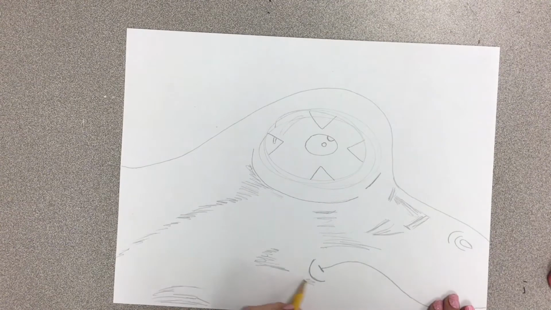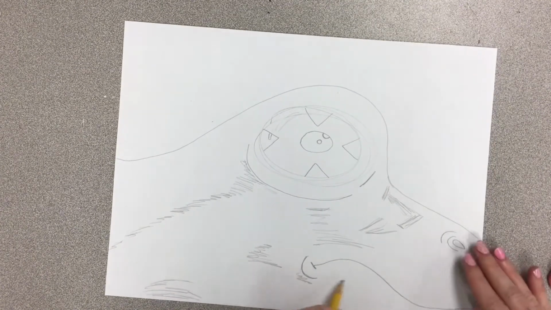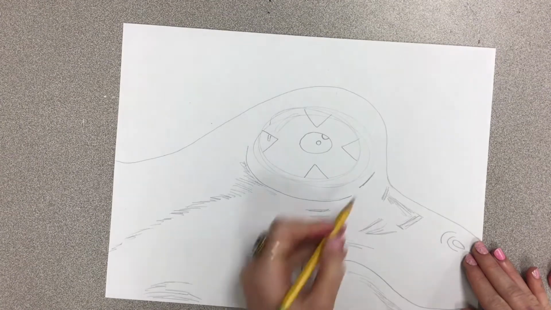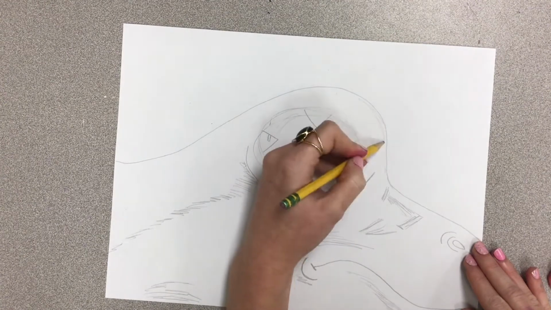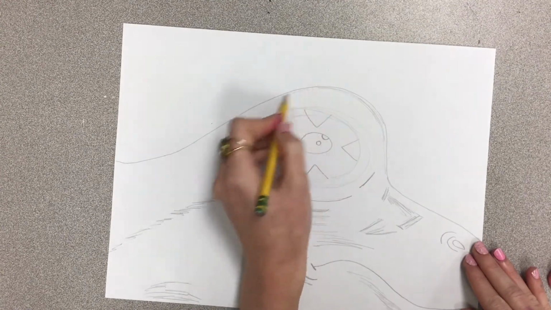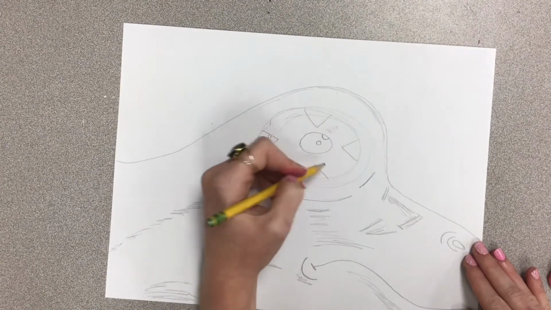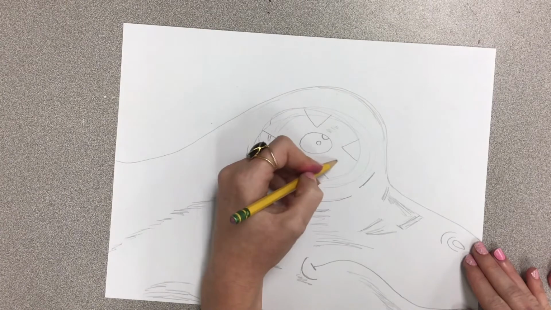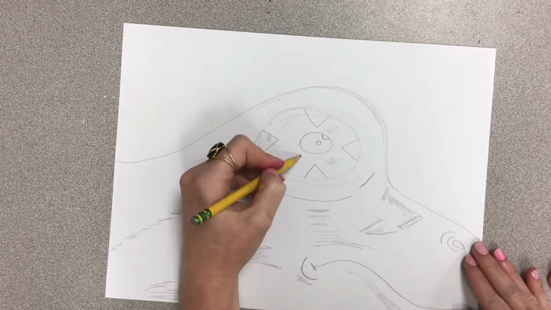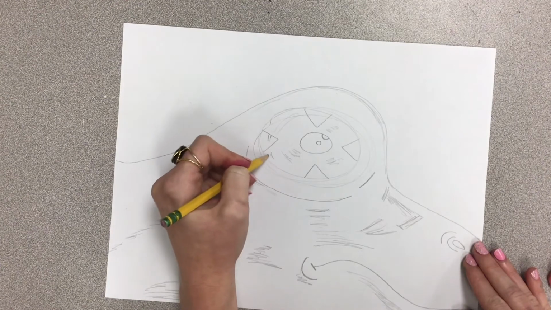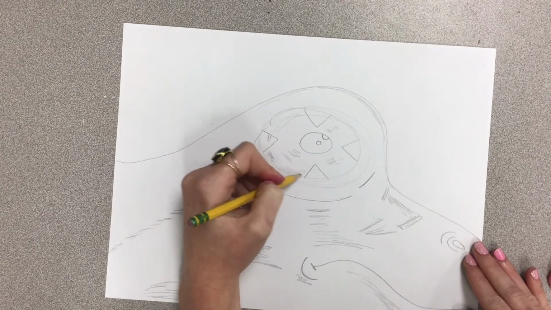So our frog has lots of patterns, lots of shading, because it's a three-dimensional form, it's not flat. It curves around. Even inside the eye, there's lots more shadows that I see. Light and dark areas.